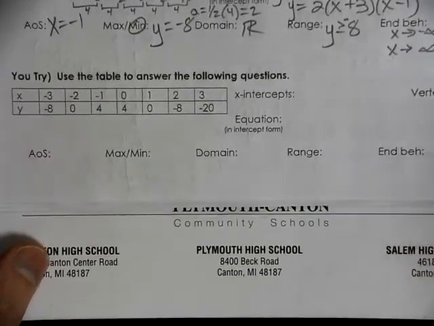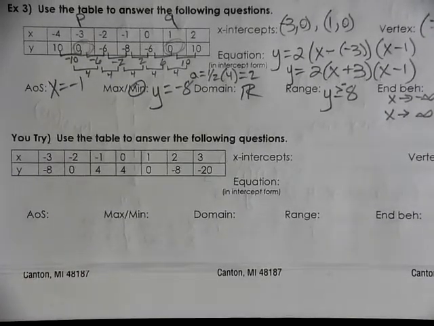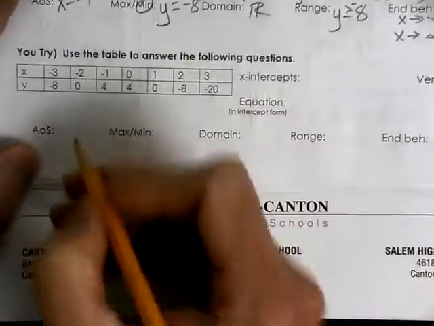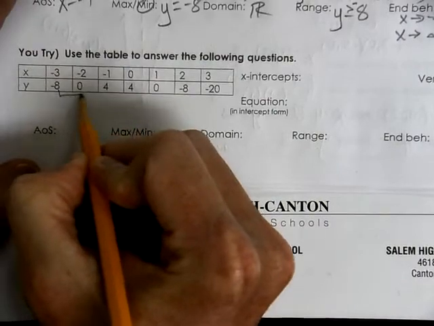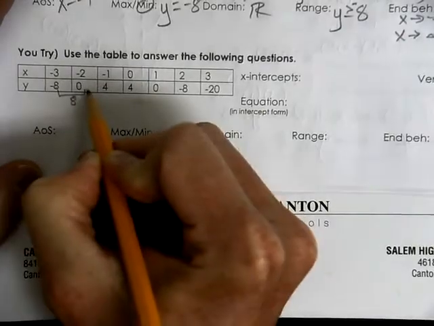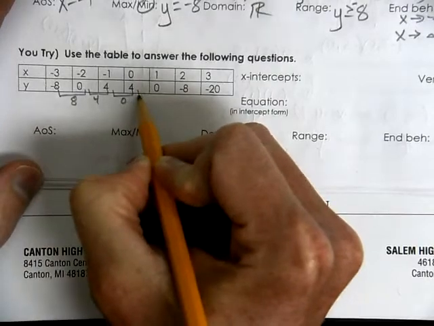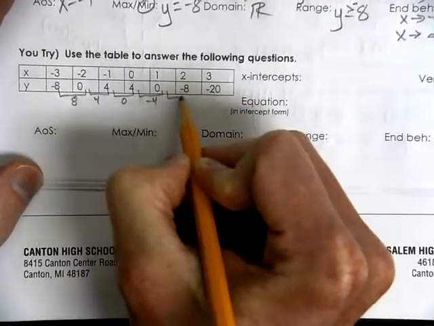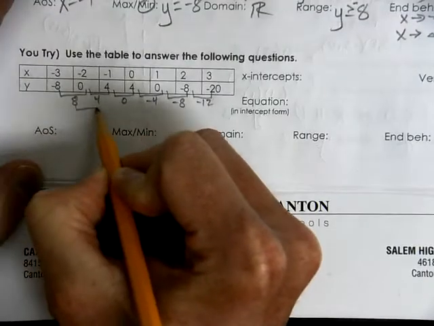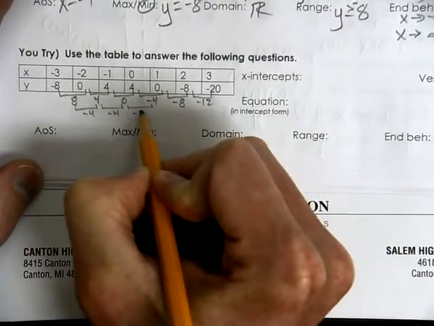All right, and this last one is for you to try. So you can pause your video and try that. Looking at this last question, we would want to figure out what type of equation it is. So we're increasing from -8 to 0. So that's going up by 8, going up by 4, going up by nothing, going down by 4, down by 8 and down by 12. So this is going down by 4 every time.